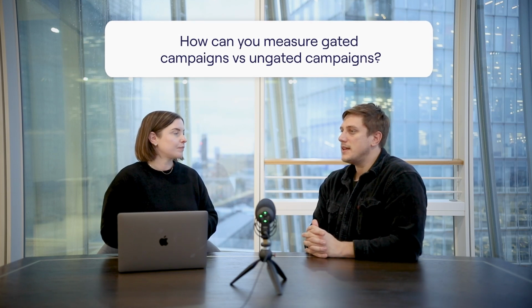So it does and it doesn't differ for both. So obviously, if you're gating the ebook, you're going to be collecting contact data, which you might create as a lead or use as an MQL. Whereas if you're ungating, you're not going to be getting any direct leads from the ebook or the asset itself. However, the motion should be very much the same.